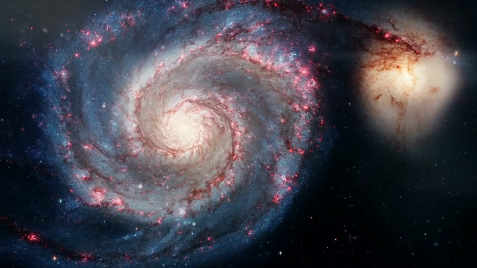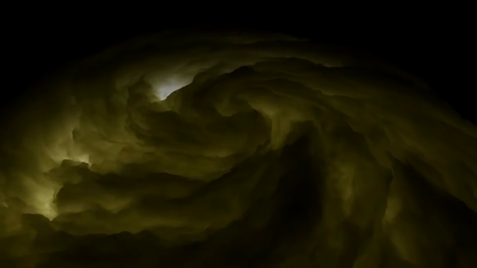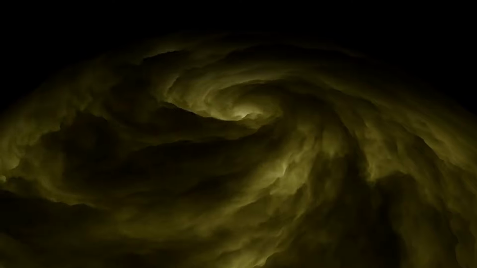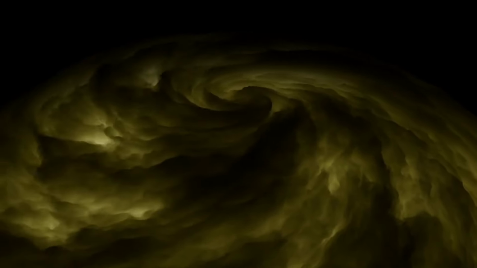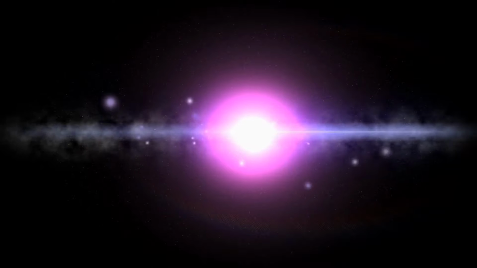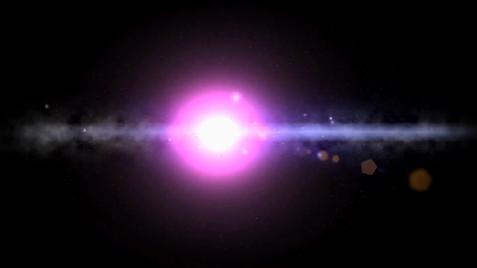But how did it get this way? The answer, according to the theory of cosmic inflation, lies in a brief period of rapid expansion that occurred just a fraction of a second after the Big Bang. This period of cosmic inflation is thought to have stretched the universe to a much larger size than it would have been otherwise, smoothing out any irregularities that may have existed in the early universe.